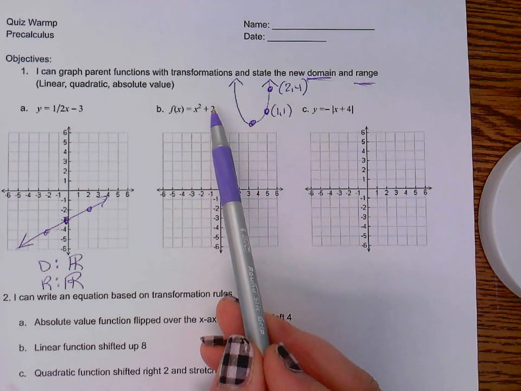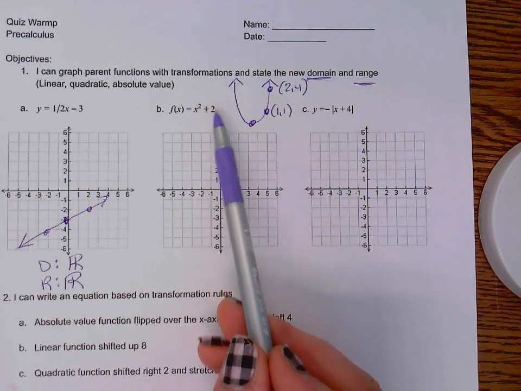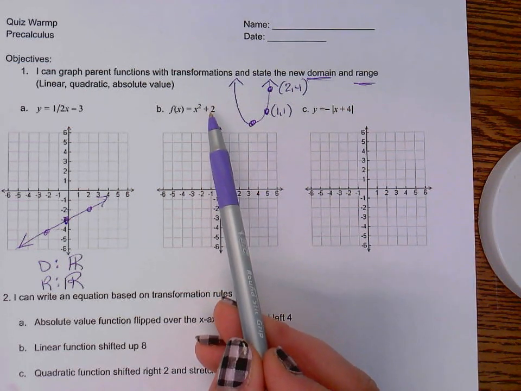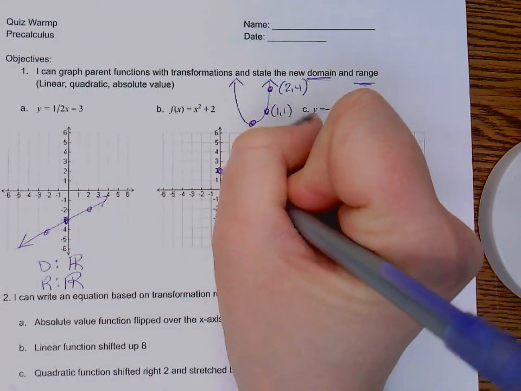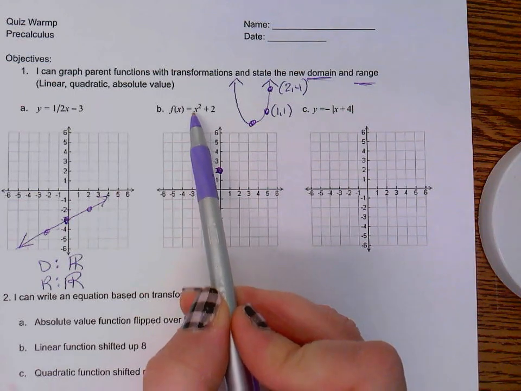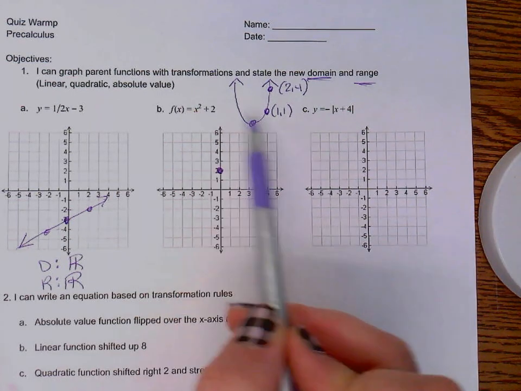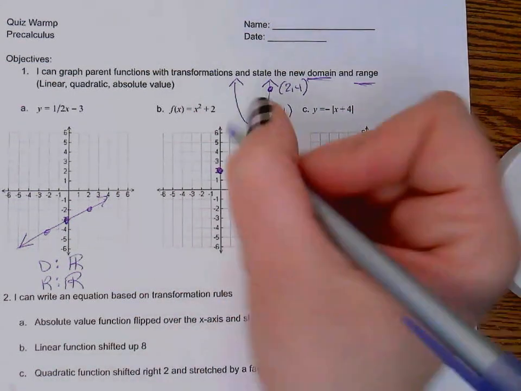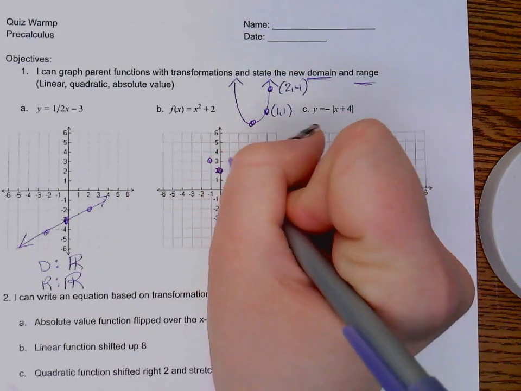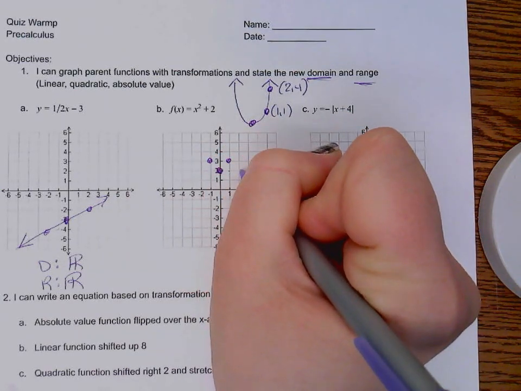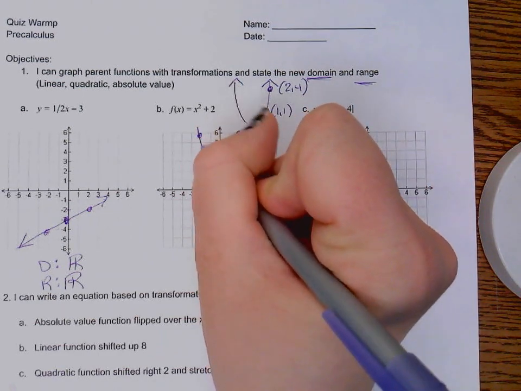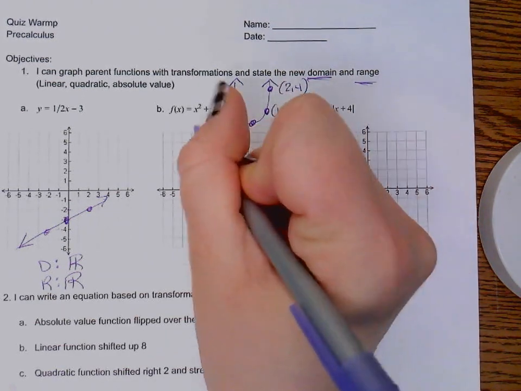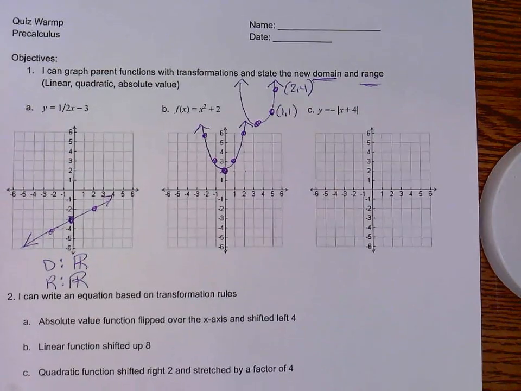So when you have some number that's kind of outside the function, that's your up or down. Plus tells you to go up. So you go up 2 units, there's your vertex. The A value is just 1, so it's concave up and it's still just the parent graph. So over 1, up 1, and over 2 from the vertex, up 1, 2, 3, 4. So that would fit on the graph. So that is the parabola that's been shifted up 2.